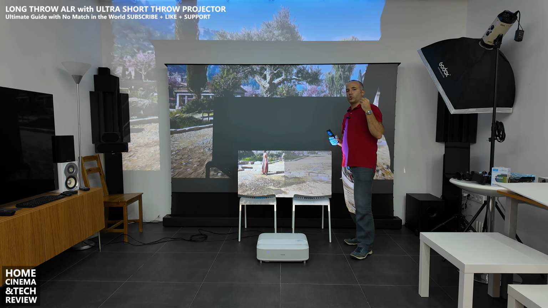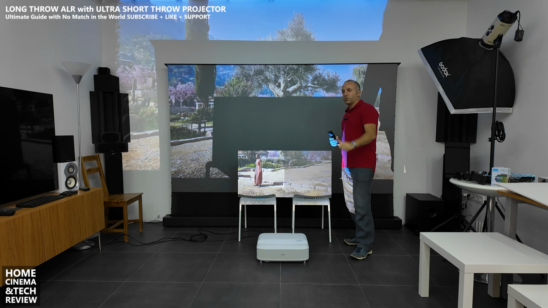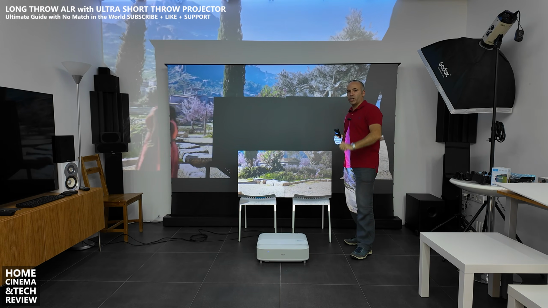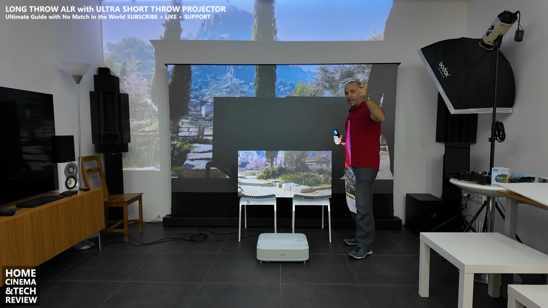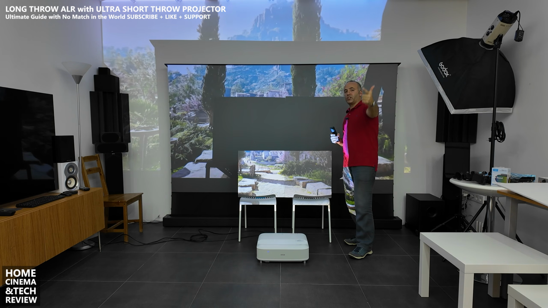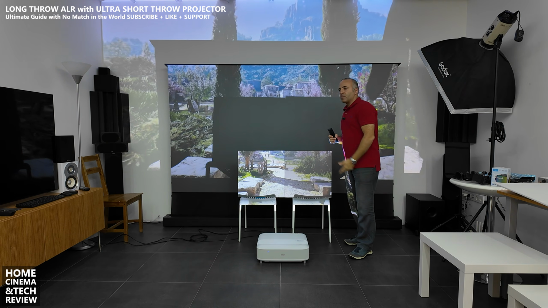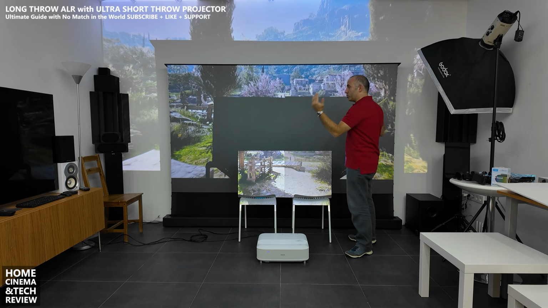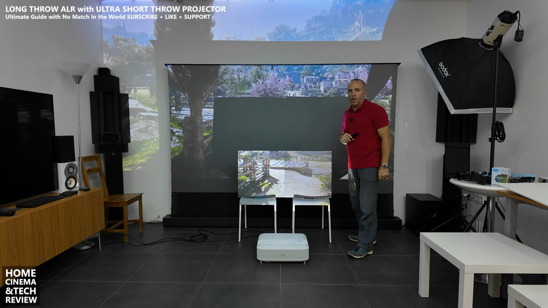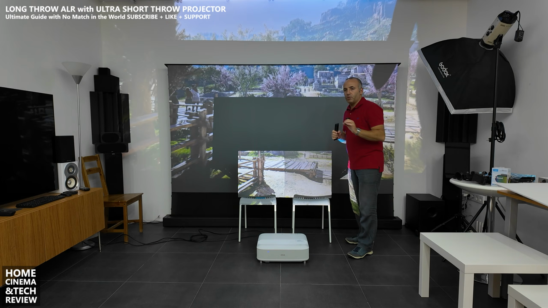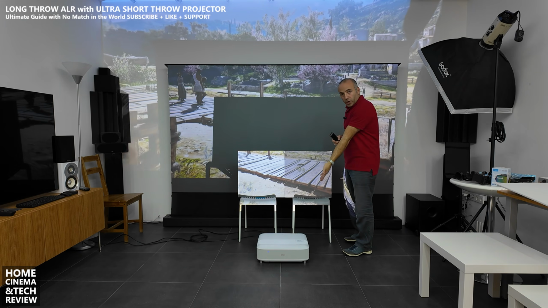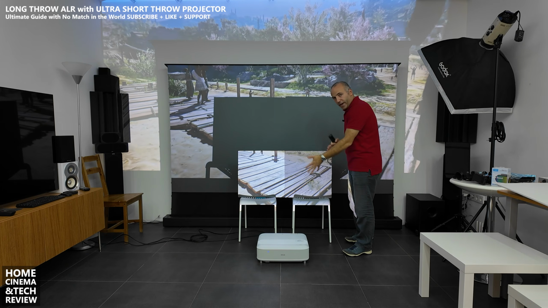If you want to go, let's just say 100 inch, you've got to have at least 2000 ANSI lumens of real power. If you want to go 120, you should have at least 2500 ANSI lumens and above. And I would prefer 3000 ANSI lumens of real power if you're going to use a 120 inch ALR, because you don't want the full power every time. This could go around 4000 and a little bit above ANSI lumens.